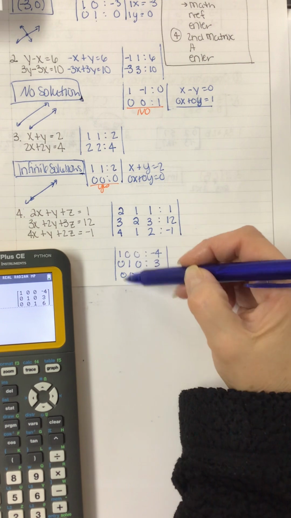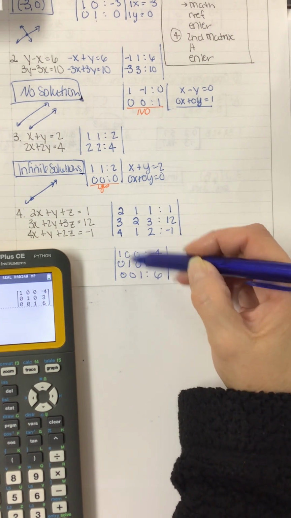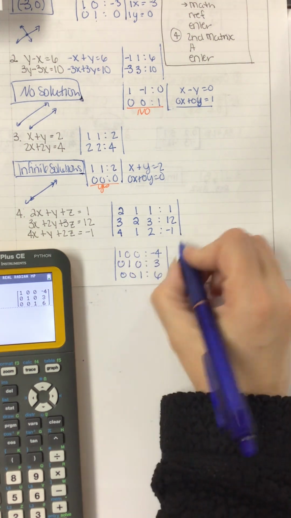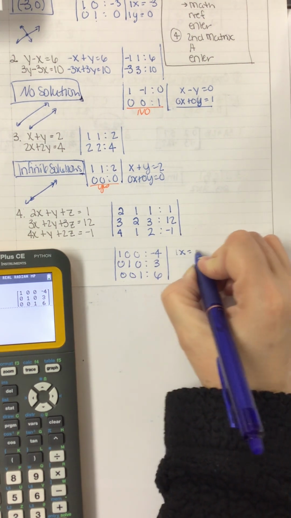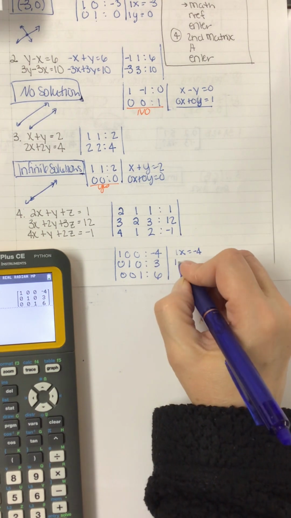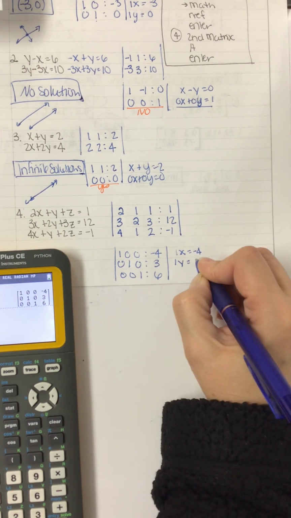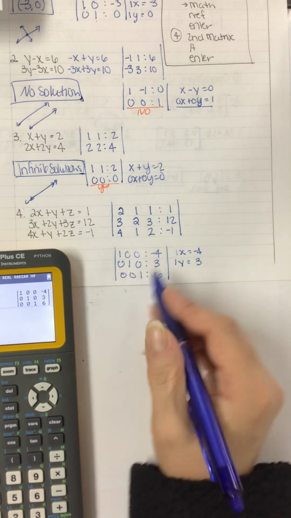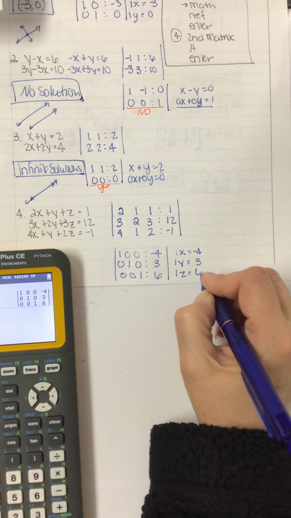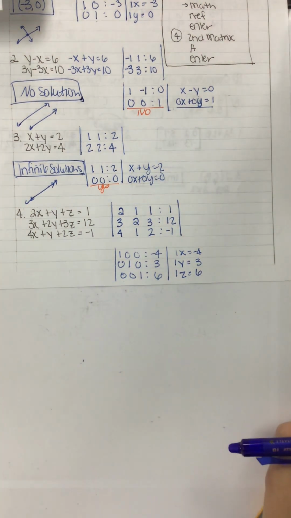So you can tell you're going to have a point if you have a 1 in each column and zeros everywhere else, right? So like here, you can see it's 1x equals negative 4. This one would be 1y equals 3, right? And this one would be 1z equals 6. Do you agree with that?